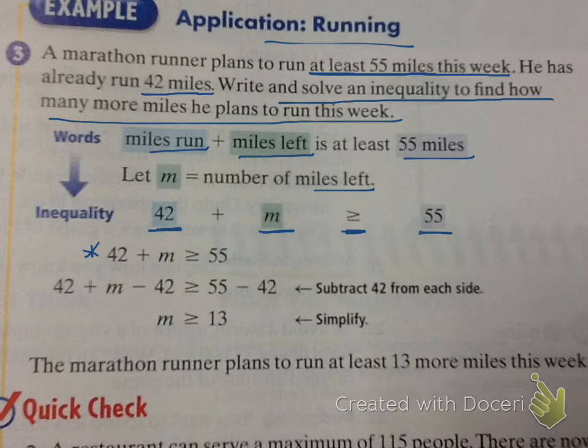So we want to get rid of this 42, which is a positive 42. So they go ahead and subtract it off here, and that cancels that 42 out, but you have to also do it to the right side. They take 42 from 55, and we know that the runner has to run, or will run, at least 13 more miles. 13 or more miles this week.